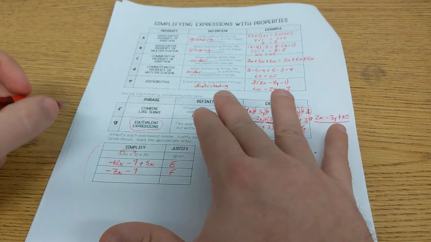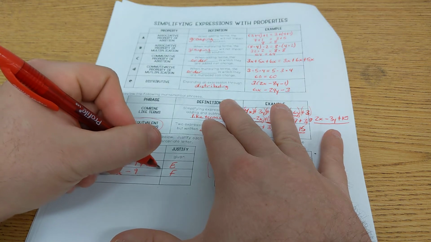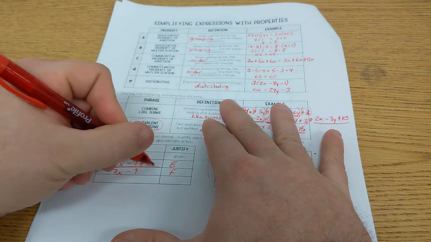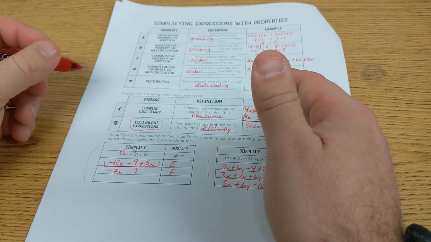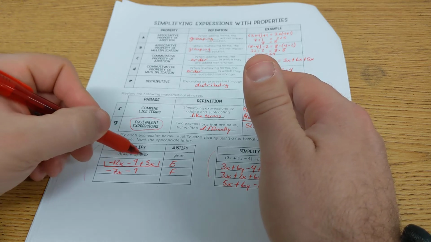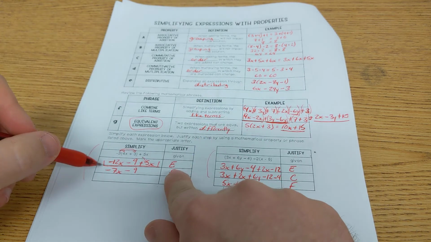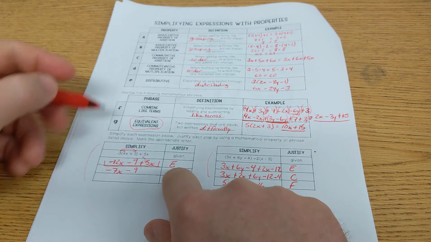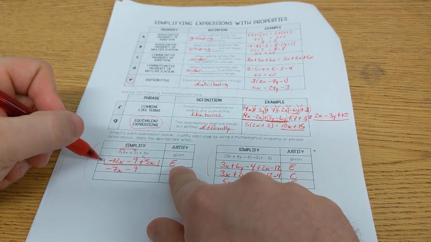So after I distribute my negative 3, this right here is what we get. So we've distributed, and then we're going to bring our plus 5x down. So what was the first step that we did? Well, E, right? Because we did the distributive property first.